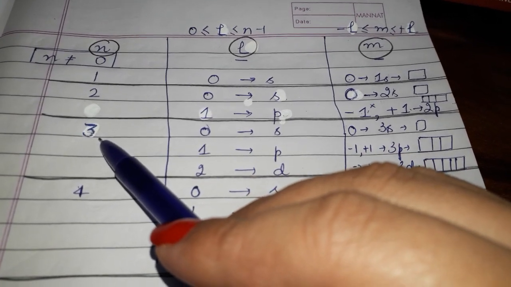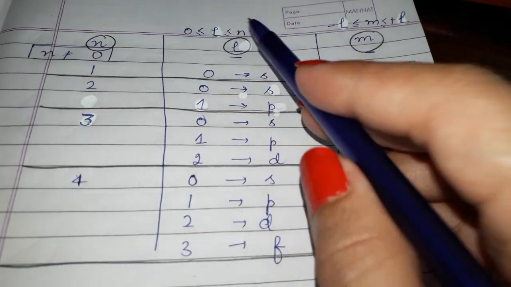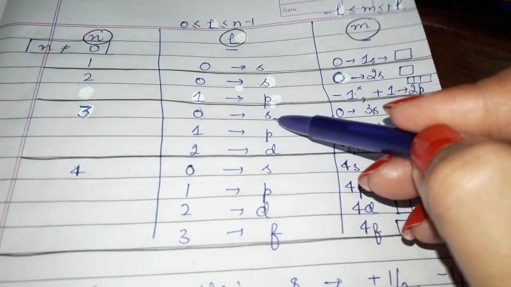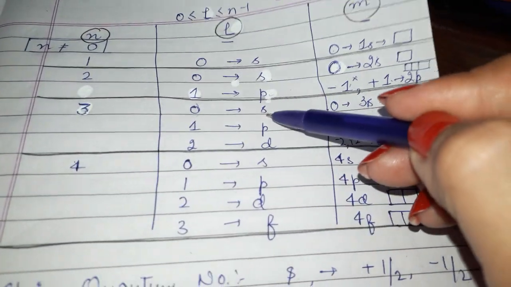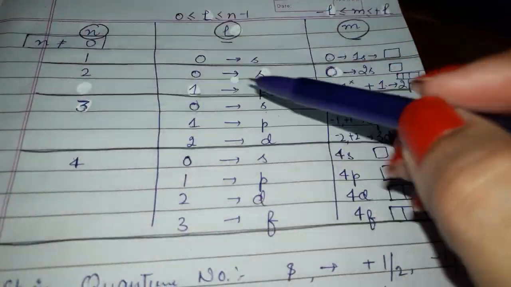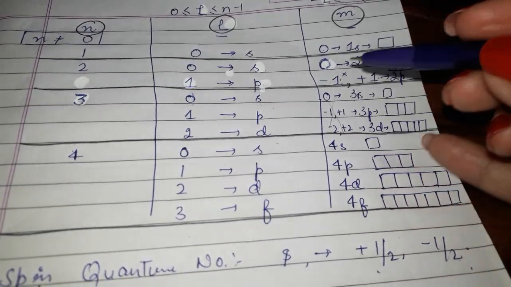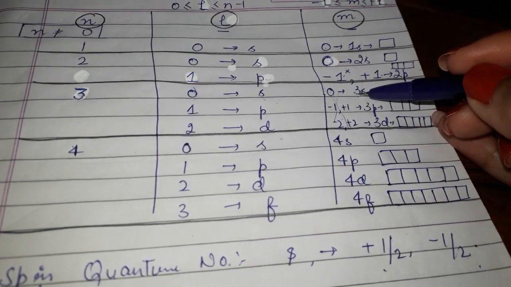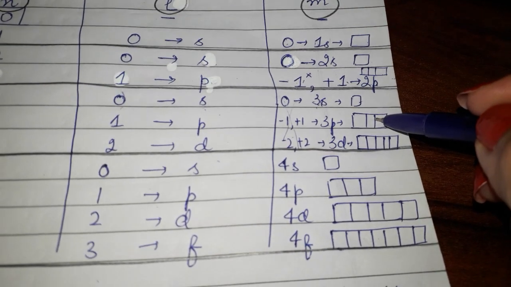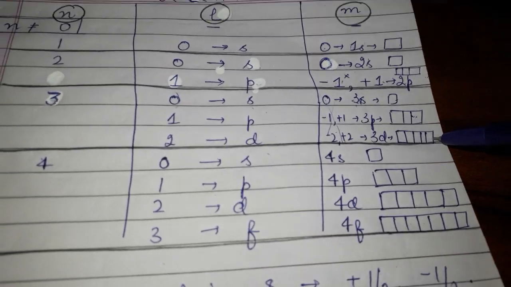Similarly, for n equal to 3, the values of l will be 0, 1 and 2, that is 3 minus 1, 2. Correspondingly, the orbitals will be s, p, d. It will be 3s, 3p, 3d. For s, the orbital is 1, so 1 orbital is drawn here. For p, 3 orbitals are there, so 3 orbitals are drawn here. And for d, 5 orbitals are there, so 5 orbitals are drawn here.